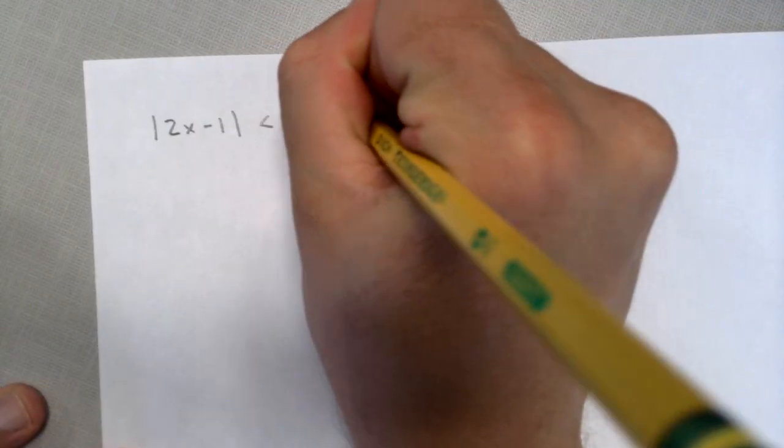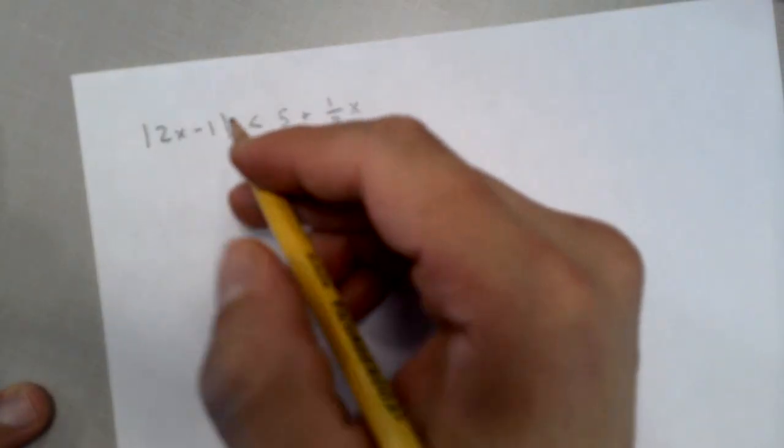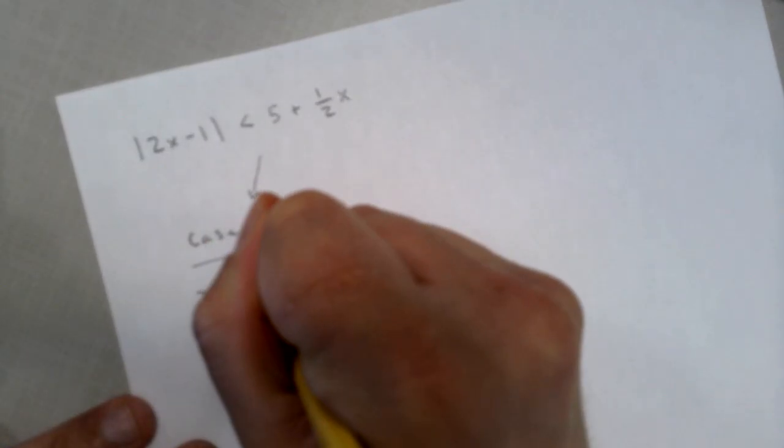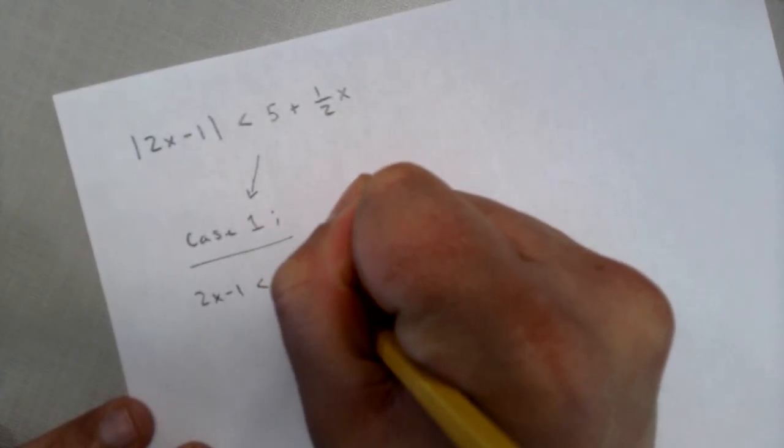All right, let's do an inequality problem. So we have the absolute value of 2x minus 1 is less than 5 plus 1/2 x. So here we can split our inequality into 2 separate cases. So our first case is just going to be 2x minus 1 is less than 5 plus 1/2 x.